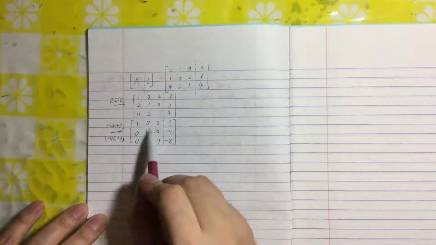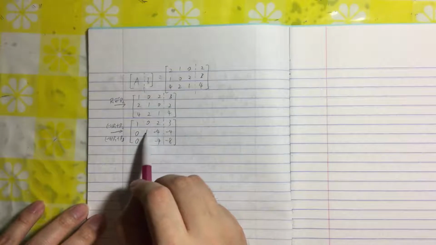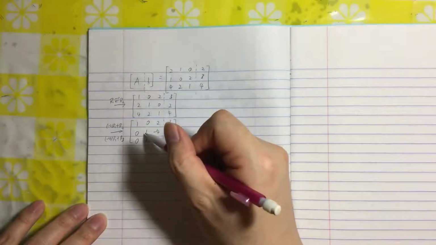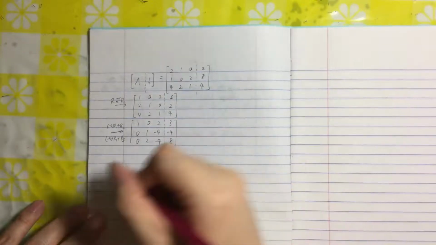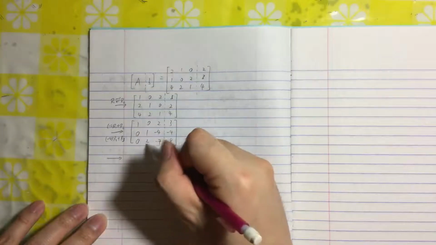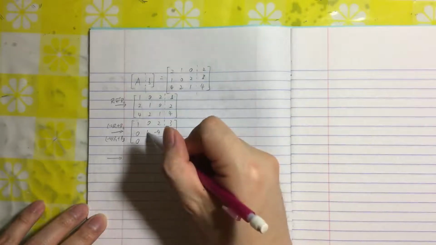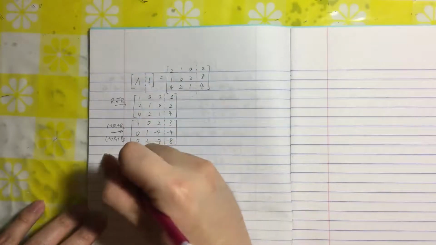Next, in the second row, make the first non-zero entry a leading 1. It is a 1 here. Next, make all entries above and below the leading 1 to be 0. This is 0, so don't change it. But this is 2 here. I multiply the second row by -2 and add it to the third row.